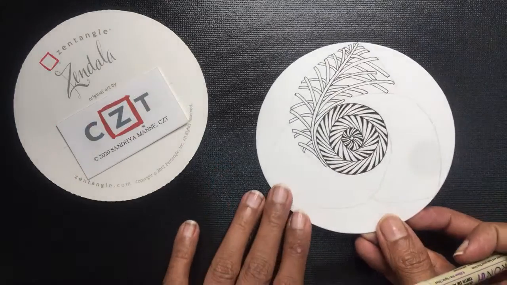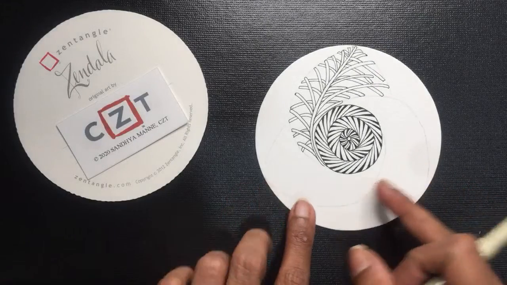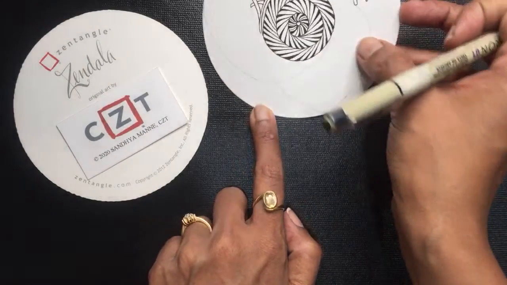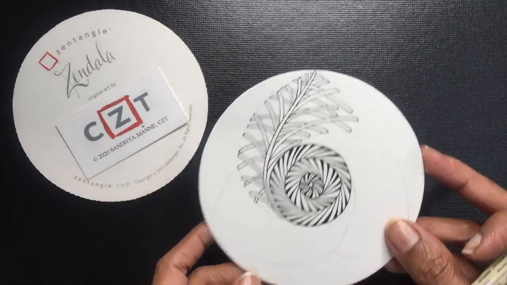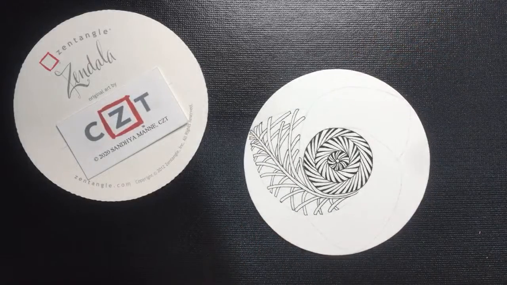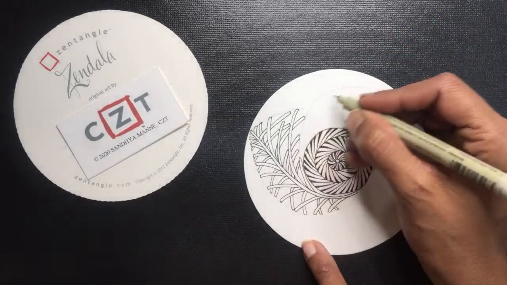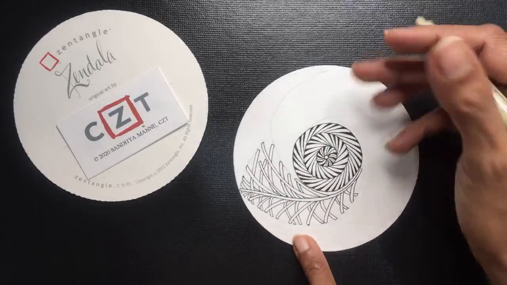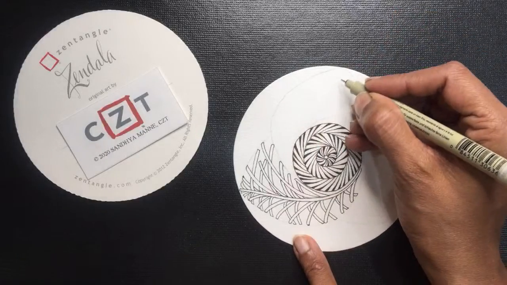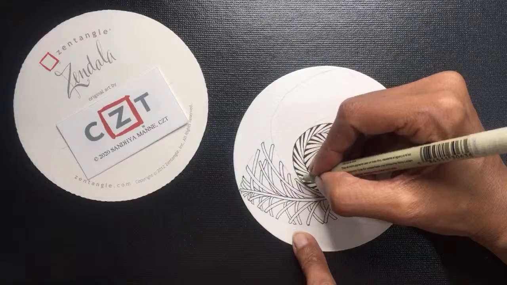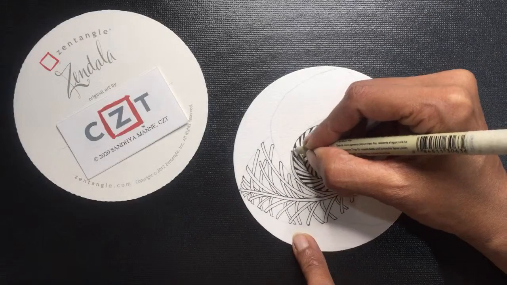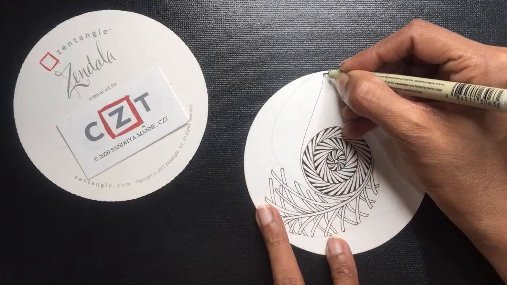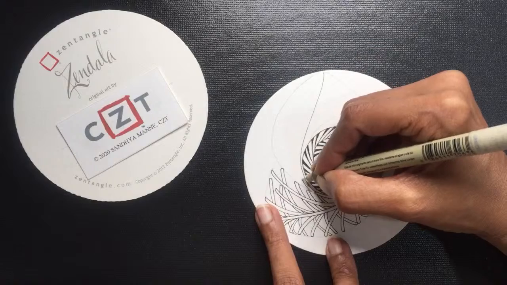Okay, so for now I'm going to leave this and let's move on to the next one. But you can always make it even more intricate if that's how you want it, so that's totally up to you. Okay, so now my line ends here, this pencil line. So I'm going to start here, and again I'm going to pull out my line that goes like this. So let's do that. So there it is, the center spine.